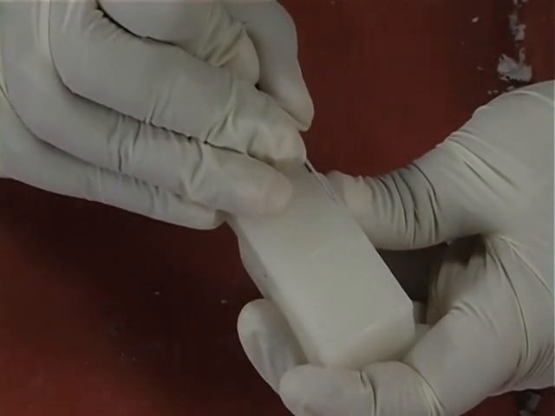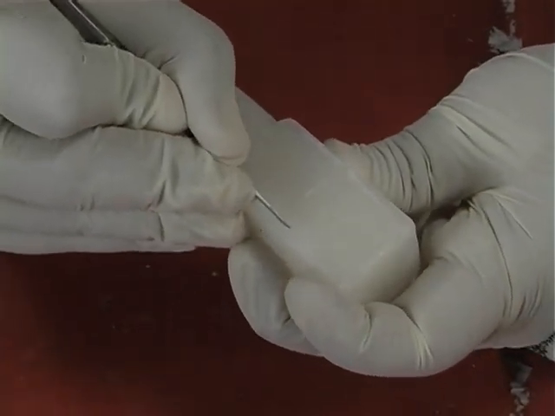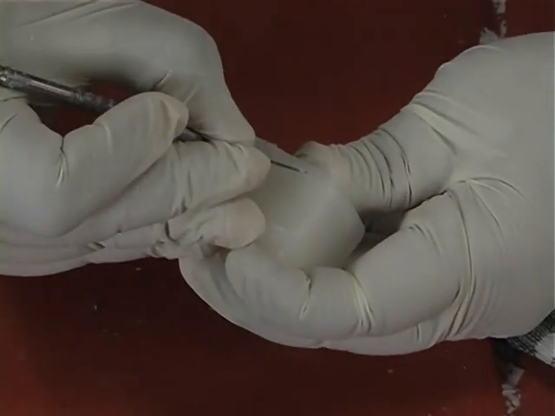Now, draw the mesiobuccal, distobuccal and the palatal root outlines on the buccal, mesial, palatal and the distal aspect of the root part.